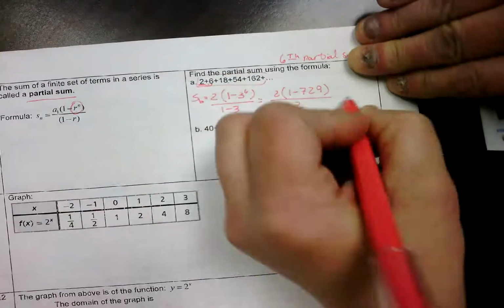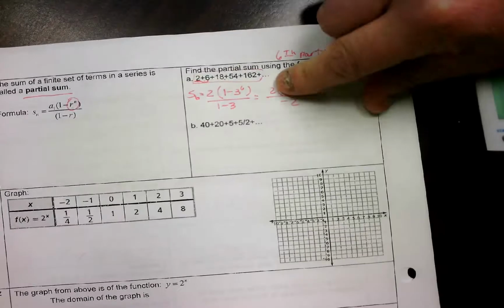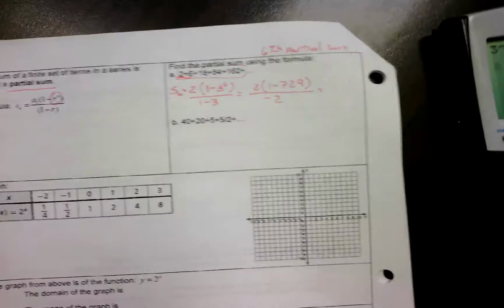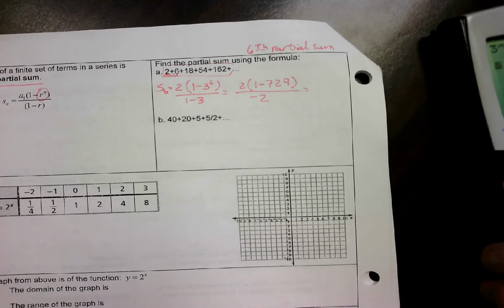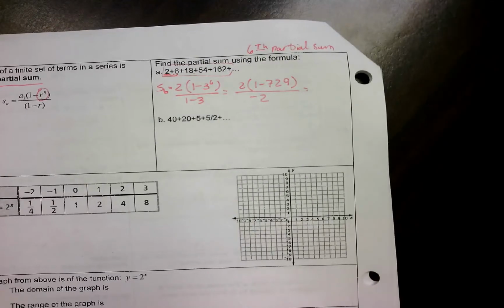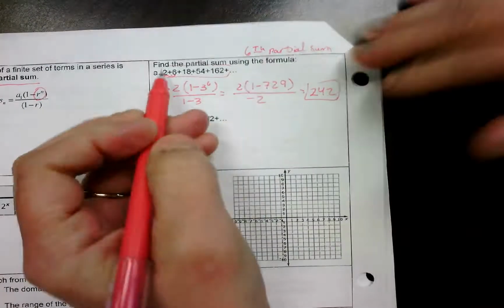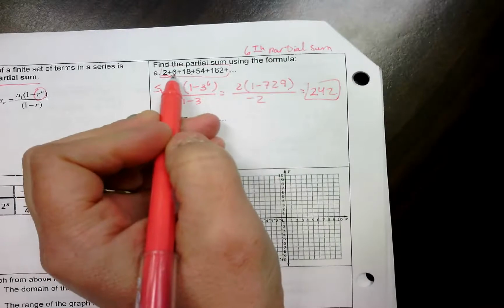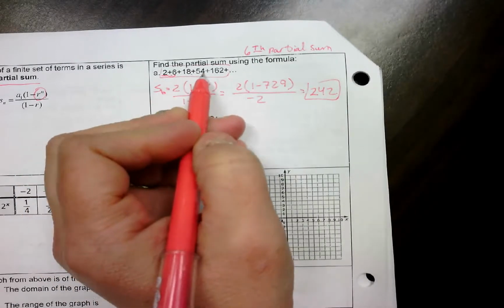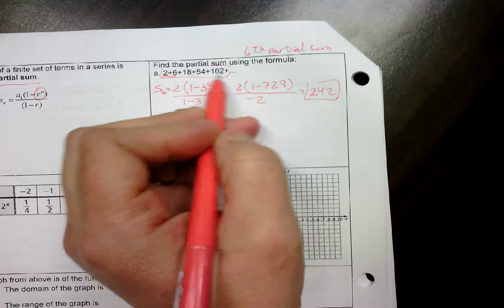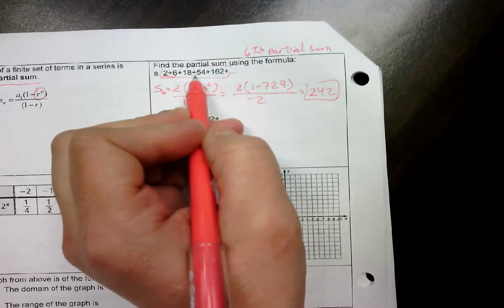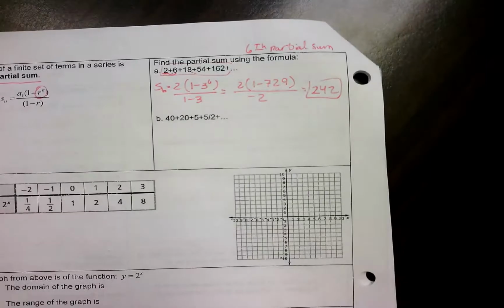This just happens to be a 2 and a 2. It doesn't always work out that way, as you'll see next. So now we're going to do 2 times negative 728, and divide that by negative 2, and we get 242. And if we add these ones up, this is 8 plus 18 plus 54 plus 162. Well, because of this 162 and this 54, it's got to be at least 200 and something. So we know that we're going in the right direction there.